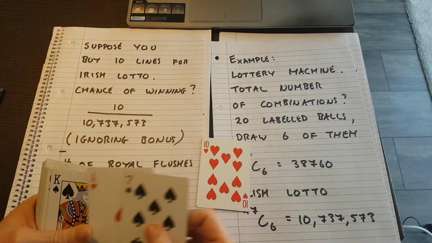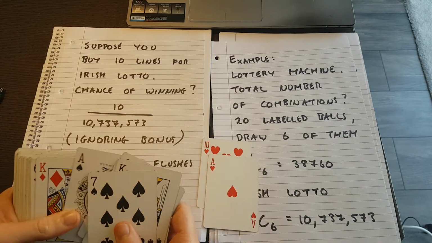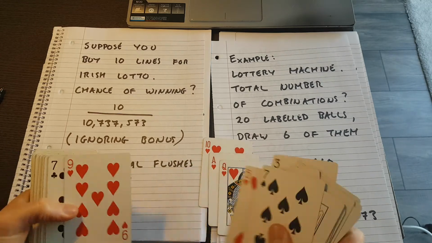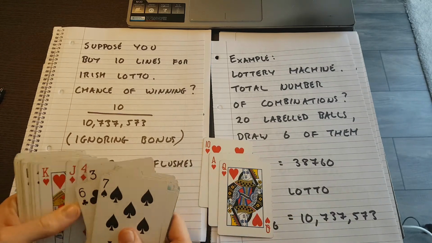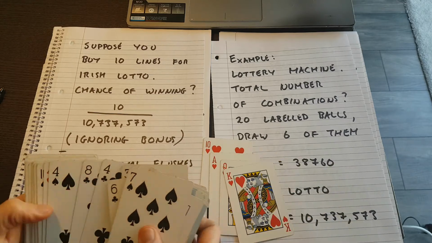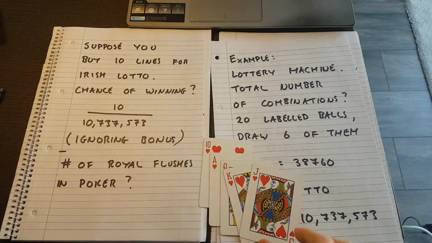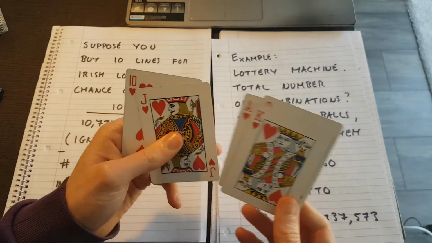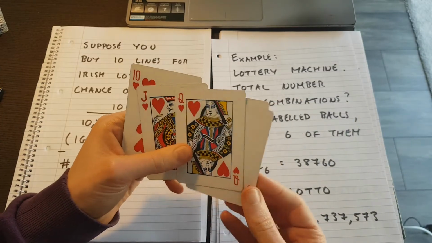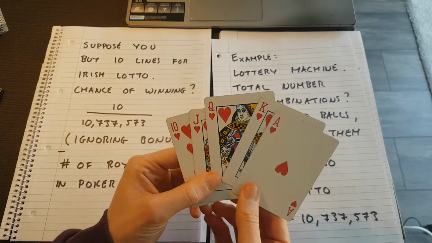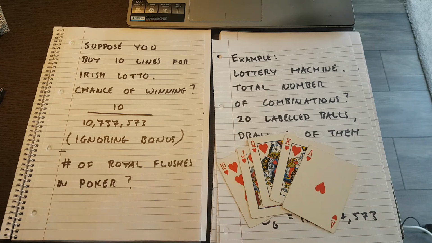Well, I'll do it in hearts here because that's what I'm finding first. It's the Queen of Hearts. It's the King of Hearts. I also need the Jack of Hearts, which is here somewhere. There's the Jack of Hearts. So, if you do not play poker, a royal flush is a straight flush in the highest cards.